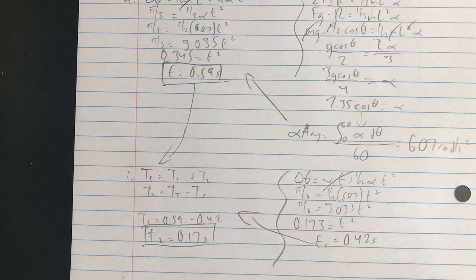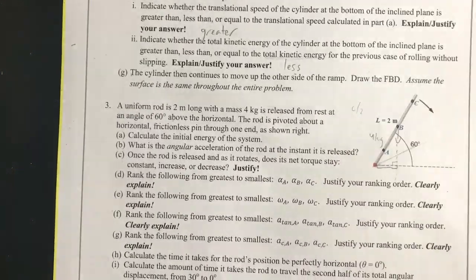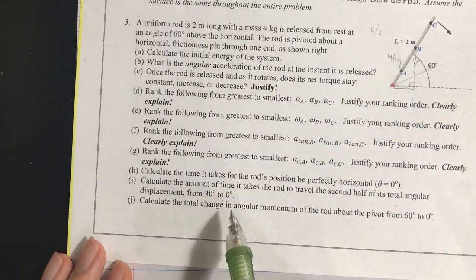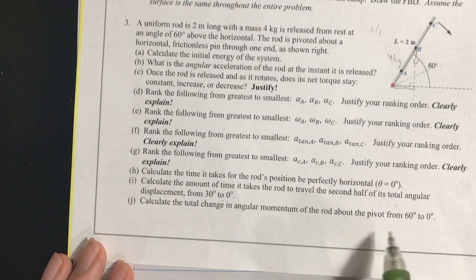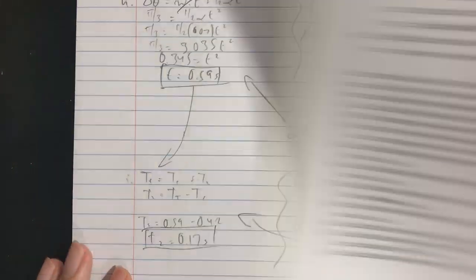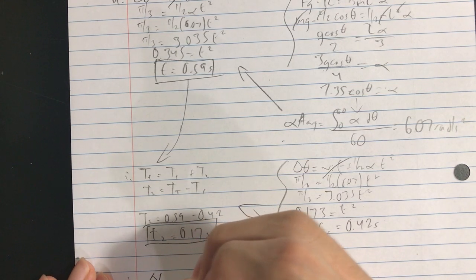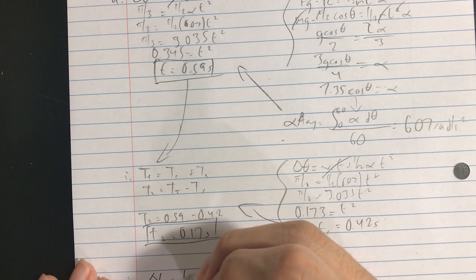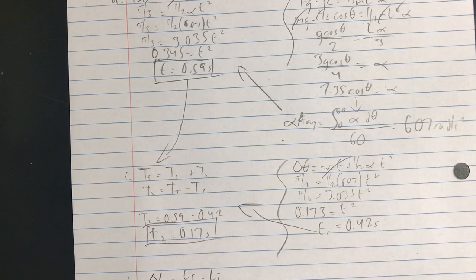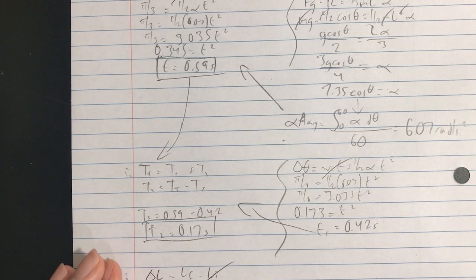Lastly, part J. Part J says calculate the total change in angular momentum of the rod about the pivot from 60 degrees to 0 degrees. Change in angular momentum is change in L equals LF minus LI. Because it starts at rest, there's no initial angular momentum, because there's no angular velocity.